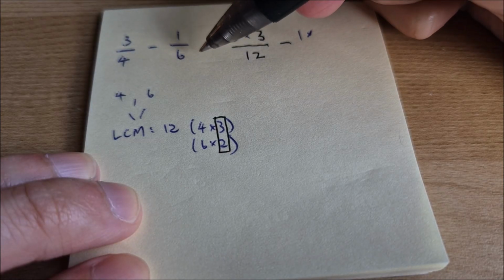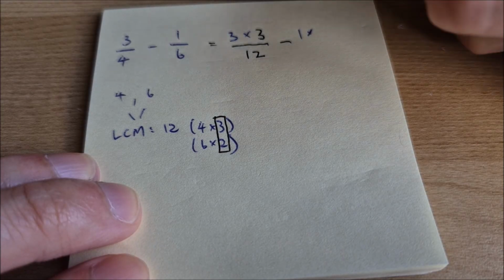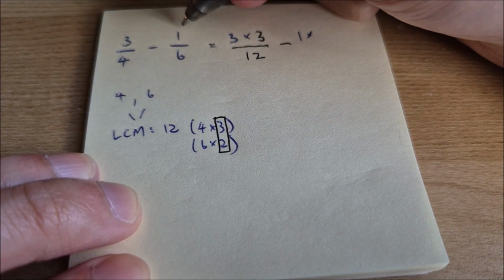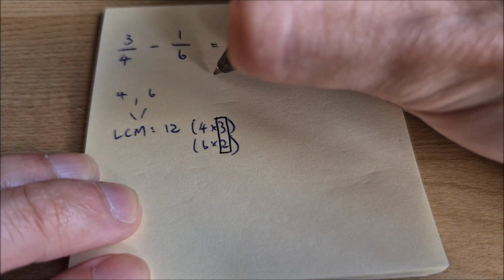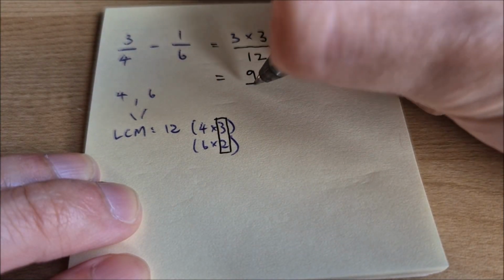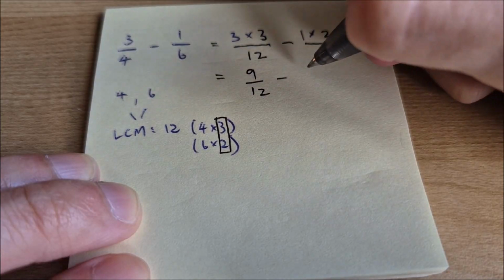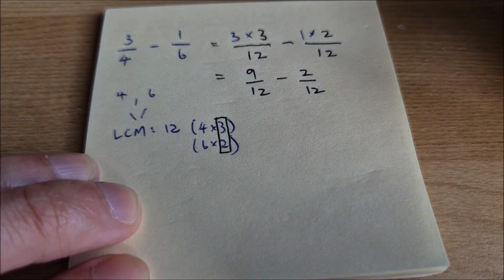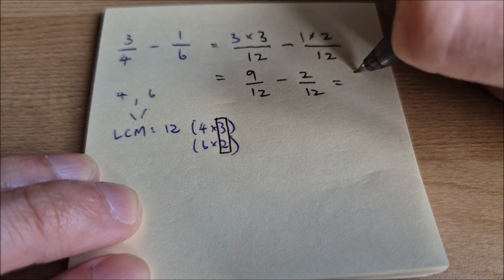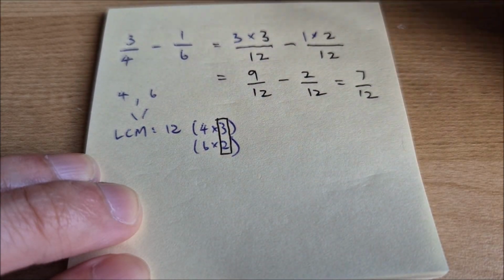And 6 times 2 will give us 12. So we multiply the numerator by 2 as well, which gives us 9 over 12 minus 2 over 12, which gives us 7 over 12.